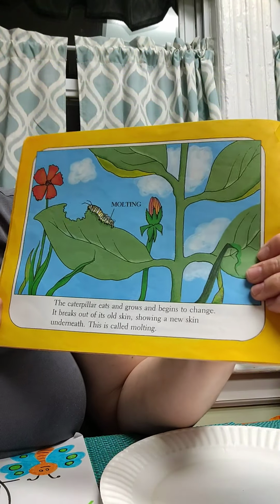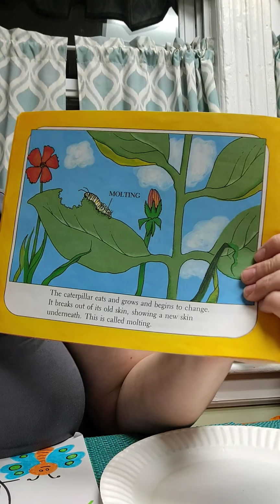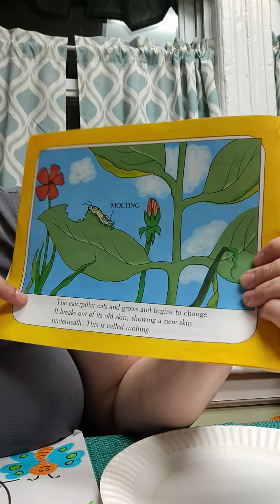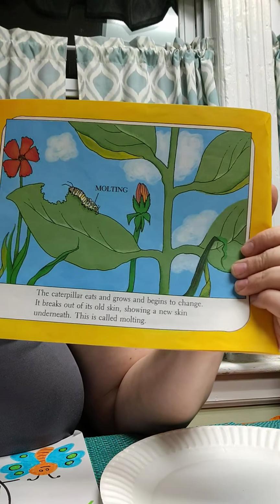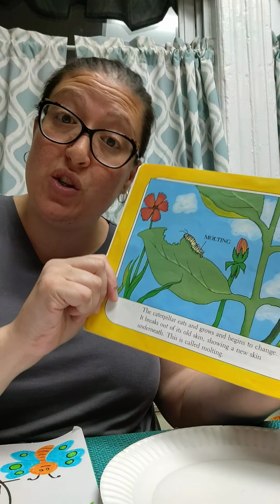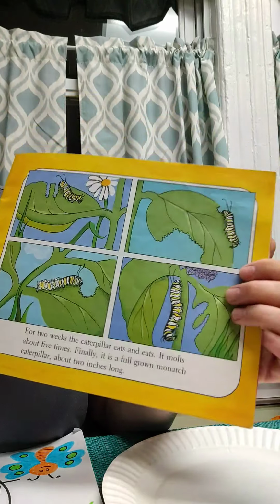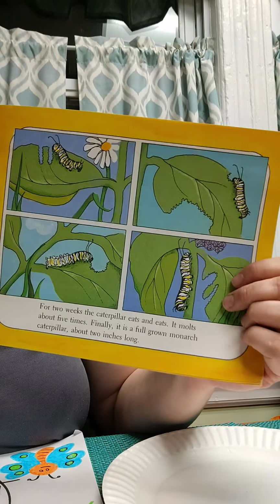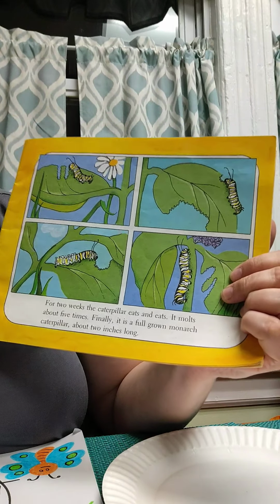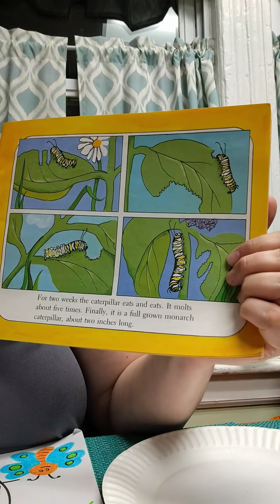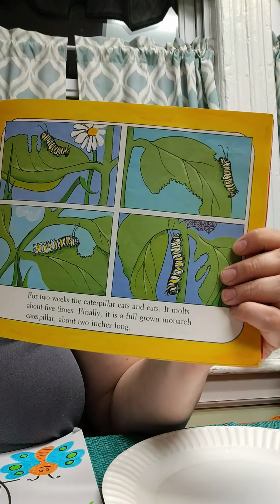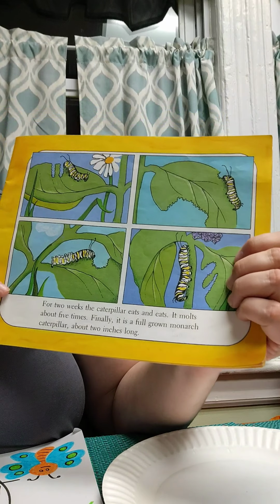The caterpillar eats and grows and begins to change. It breaks out of its old skin, showing a new skin underneath. That's called molting. And other animals do that too, like snakes. For 2 weeks, the caterpillar eats and eats and eats. It molts about 5 times, so it sheds its skin 5 times because it's getting so much bigger.